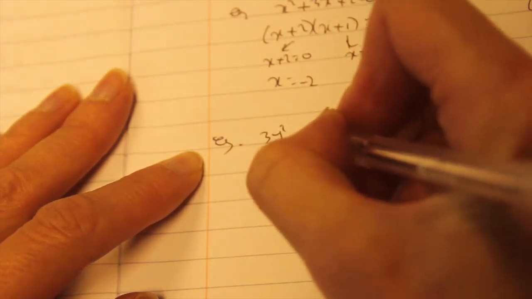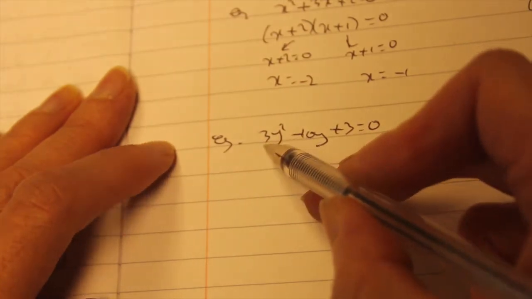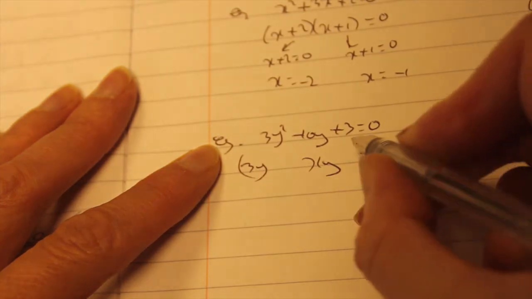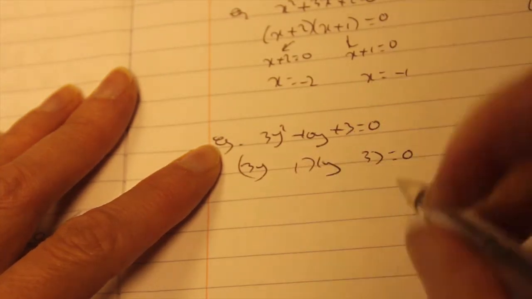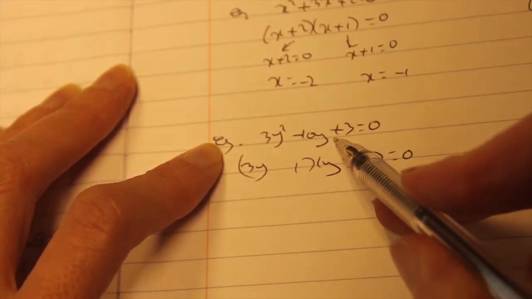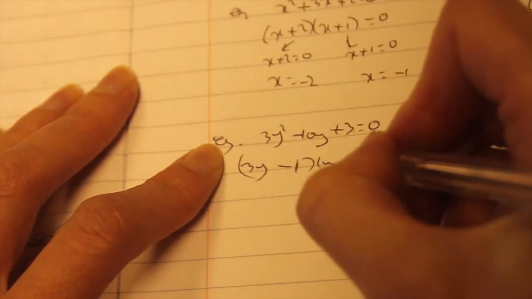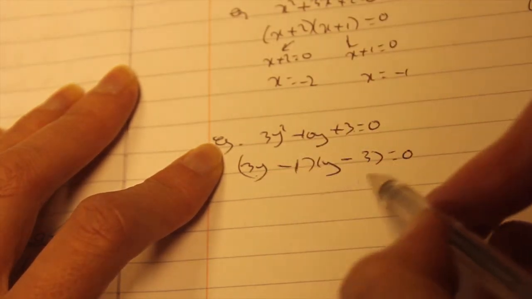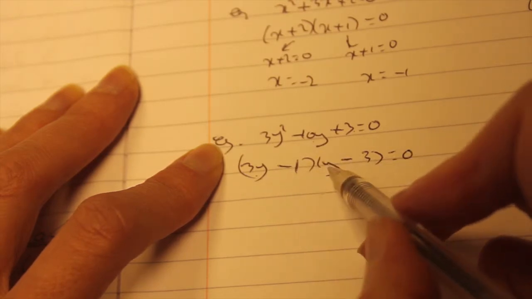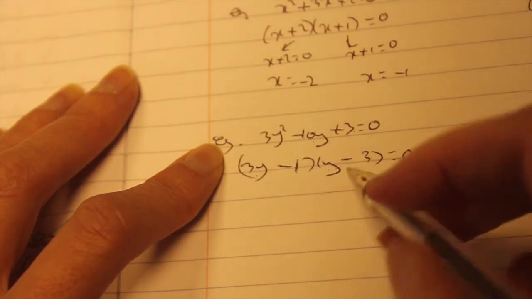3y squared minus 10y plus 3 equals 0. It's a harder one to factorise. So start off with your 3y and your y. Now what multiplies to give 3 is a 3 and a 1. Because it's a positive 3, either it's going to be a minus 3 and a minus 1, or a positive and a positive. Because I've got a minus in the middle, I'm going to go for the two minuses. Just check the outsides. Minus 9, take away 1, gives you minus 10. So that's me doing the outsides and then the inside. So outside is minus 9y, inside is minus 1y, giving you minus 10.